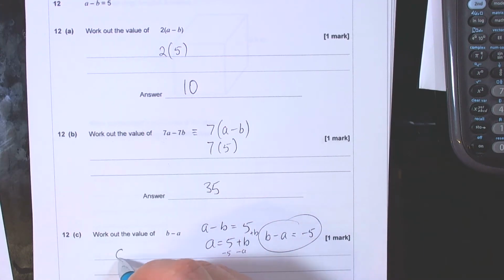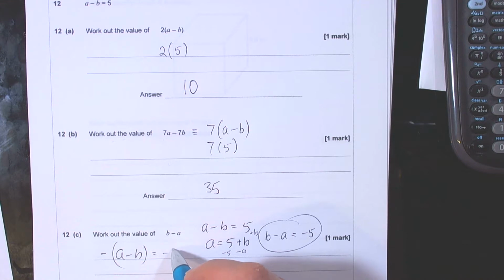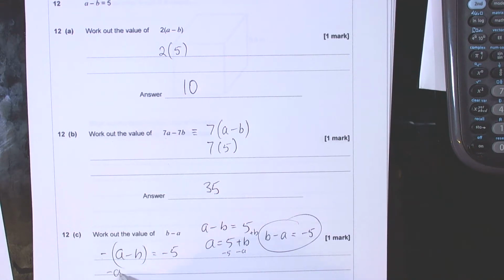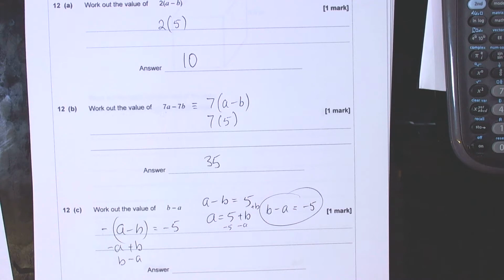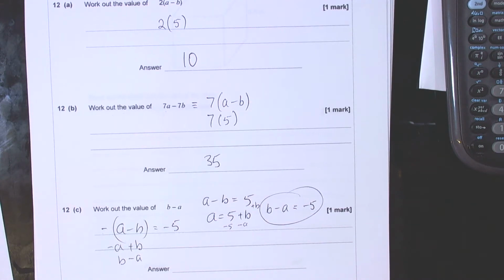We could also recognise that if we wanted to, that A take away B, if we put a negative sign in front of it, then that equals negative 5, and the negative of that is going to be negative A plus B, which is B take away A. So we can do it algebraically as well if we wanted to. Okay.